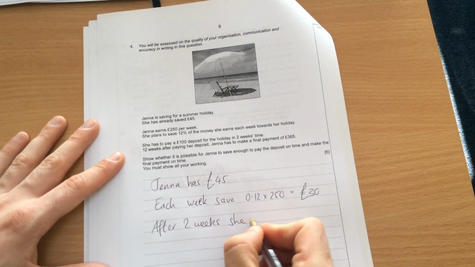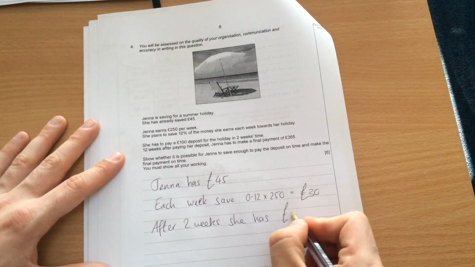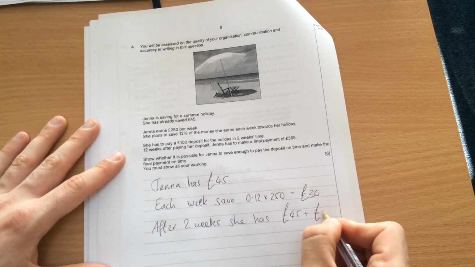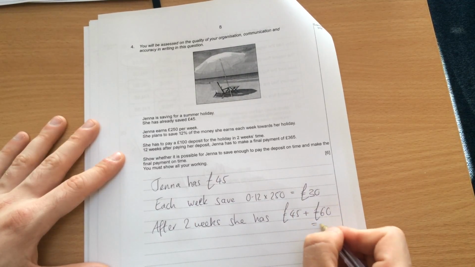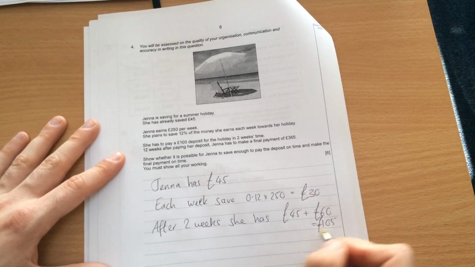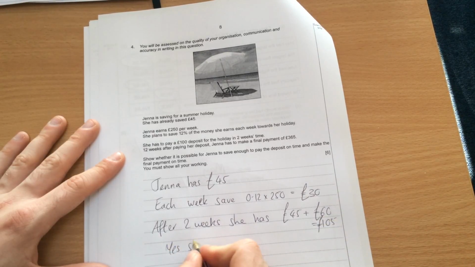So after 2 weeks, she has 45 plus 60, because she saved that twice. So she has a total of £105. Yes, she can pay the deposit.